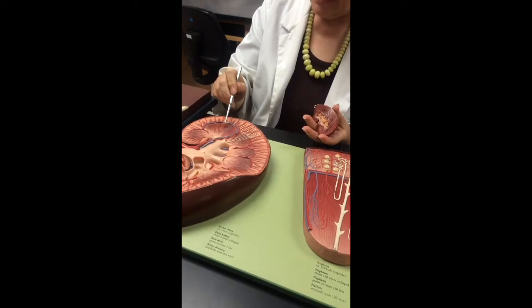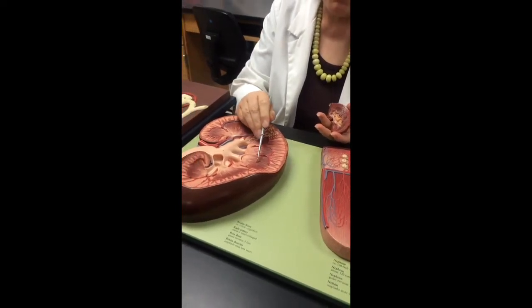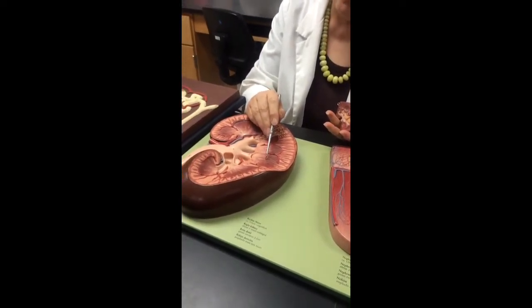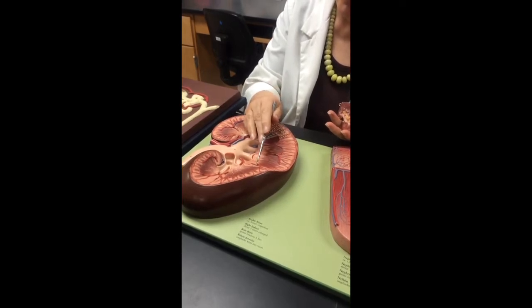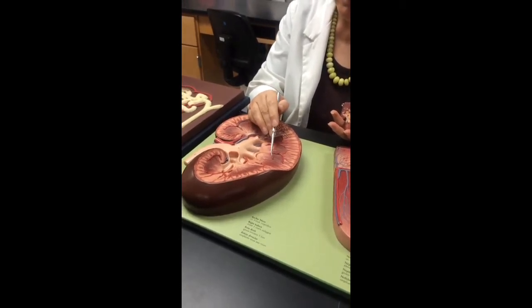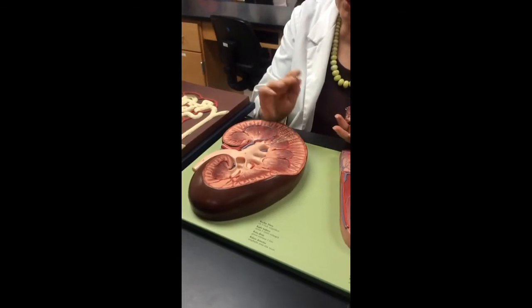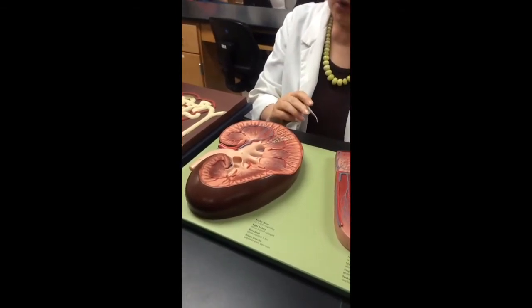Now, if I flag the structure, I'm going to be specific on what I want. But if I flag and ask for the region, renal medulla, whether it's over here or right here, it's renal medulla. Okay, region is medulla. Structure will depend. Now you guys should be ready for the structures.